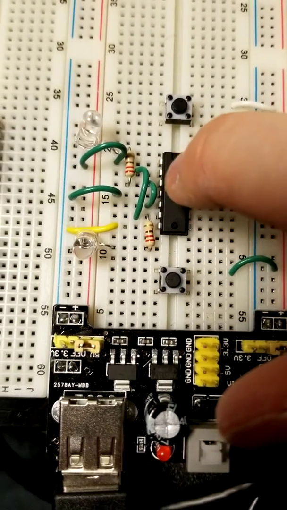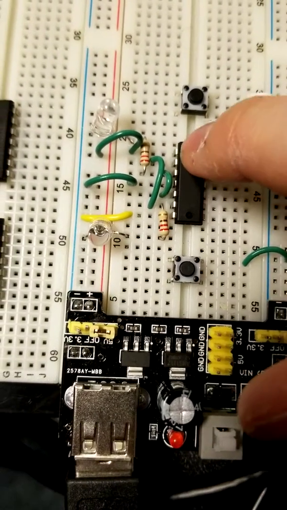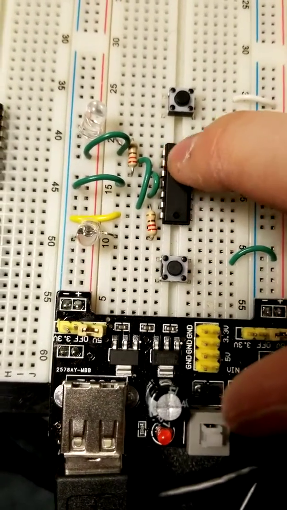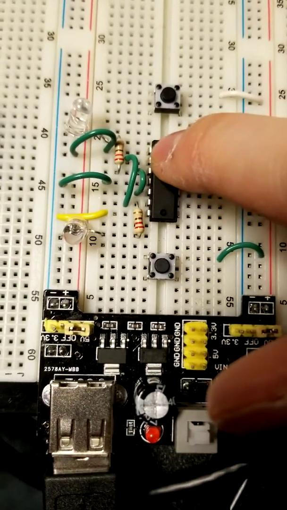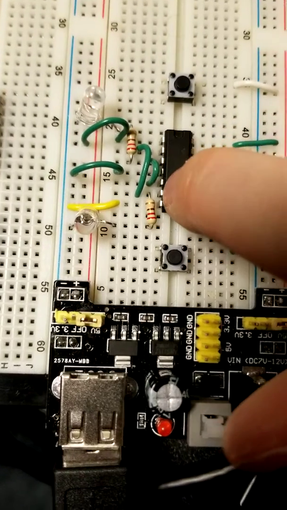And as the second input for the set part of the NAND gate, it is going to be the output of the reset.